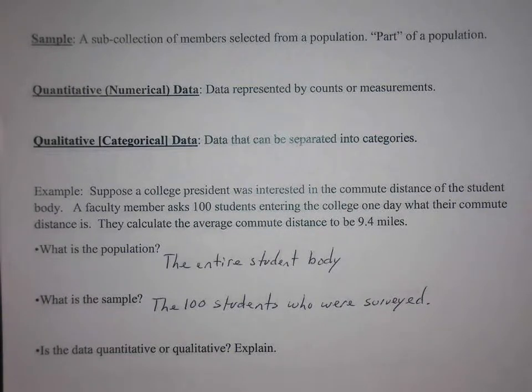Qualitative data has the word qualities in it, sometimes called categorical data, and that's just data that can be separated into categories. So when you look at the question that the faculty member asked the students, it asked them what their commute distance is. If you think about what kind of answers you get, you would get answers such as 7 miles, 2 miles, 5 miles, 22 miles, and so on.